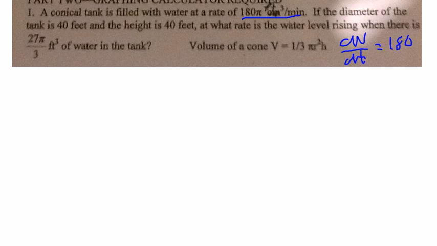So I have a tank like this that goes like that. It says that the radius or the diameter is 40. So I am going to label the radius as 20 because I find the radius to be more useful. They also give me the radius there. And then they tell me that the height is 40.